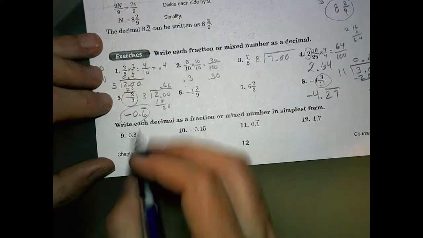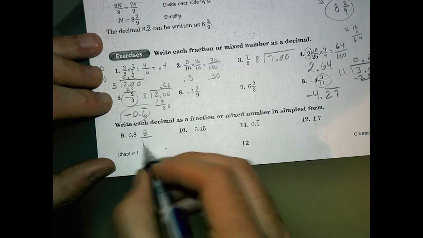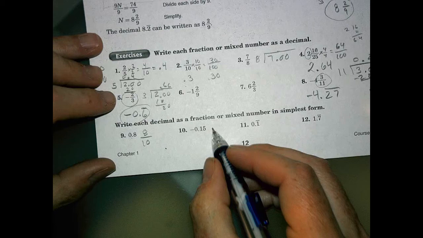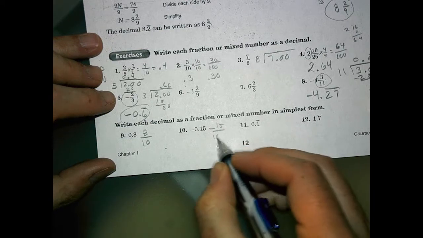If you're writing as a fraction, it's pretty straightforward. We have 8 tenths here. This becomes negative 15 hundredths there. And then we have one of these again.